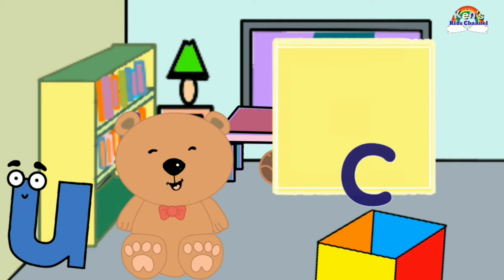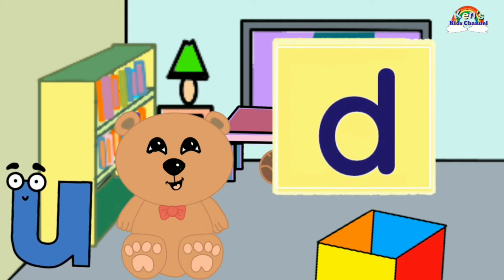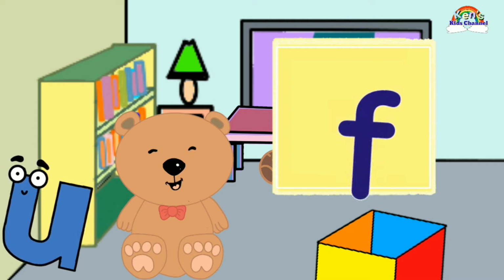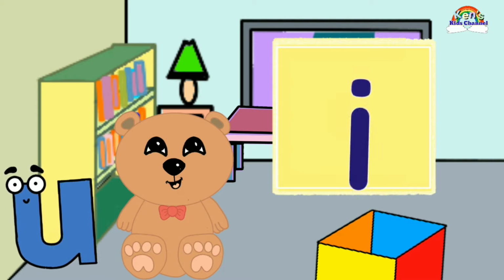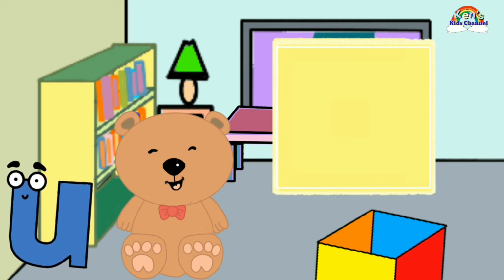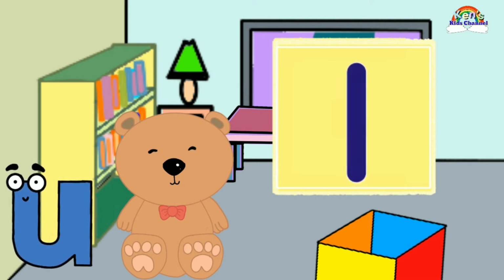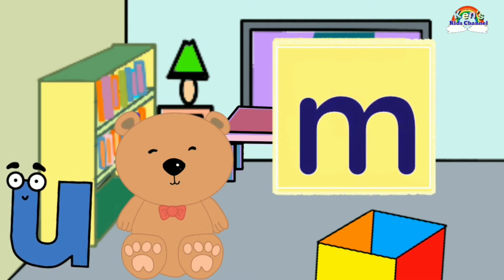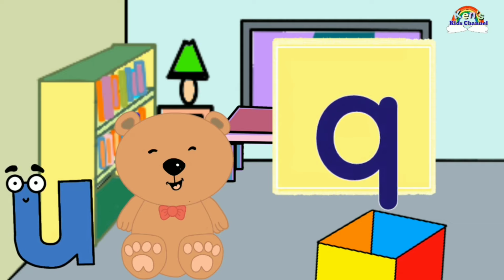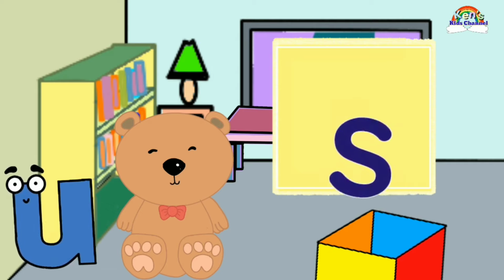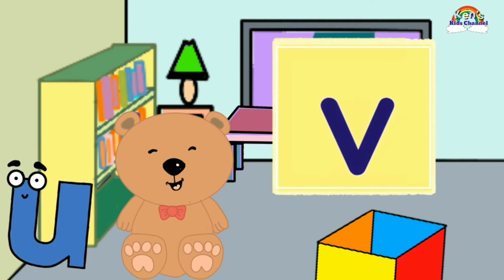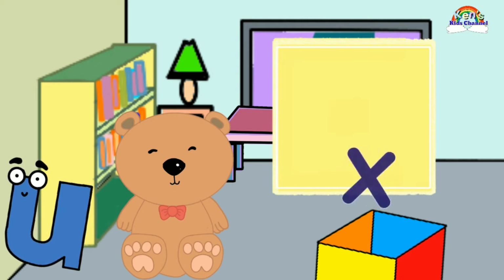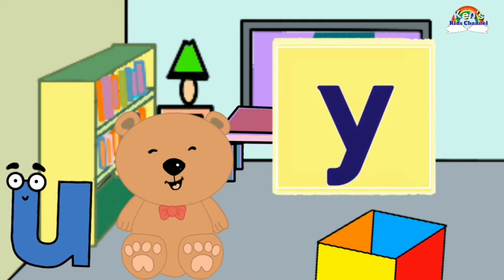B, b, k, k, d, d, f, f, g, g, j, j, k, k, p, p, qu, qu, s, s, t, t, v, v, w, w, x, x, y, y, z, z.